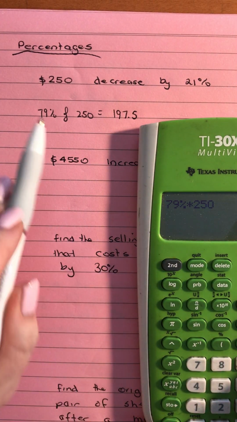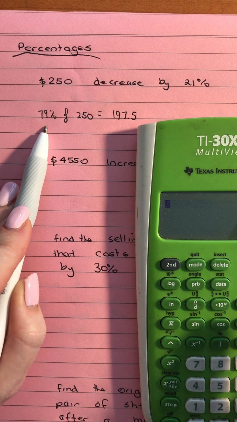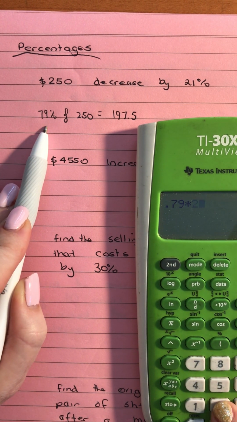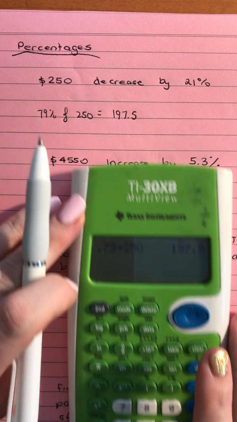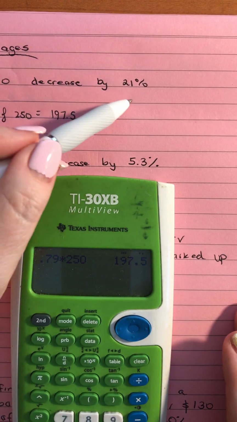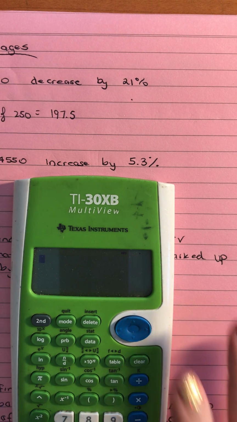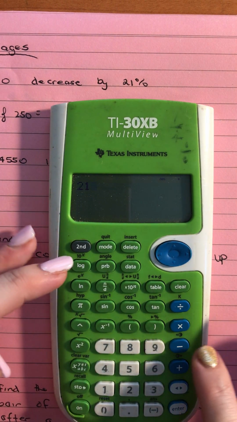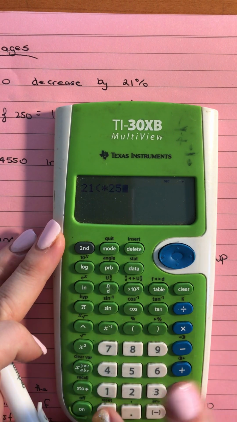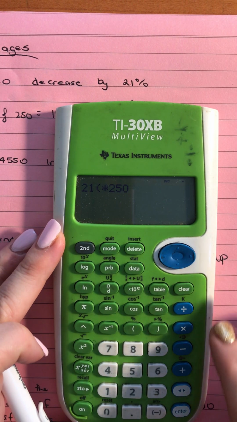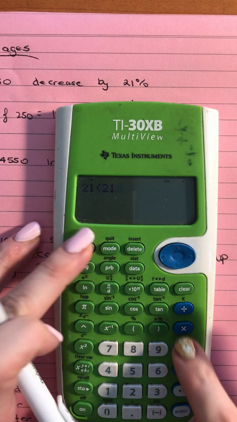Your other option is to change that 79% to 0.79 and then just times 0.79 by 250 without needing to use the percentage button. Your other option is to find the 21% and then take it away. So again, you could go 21 second bracket times the 250.